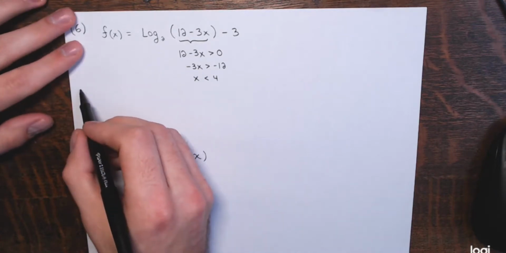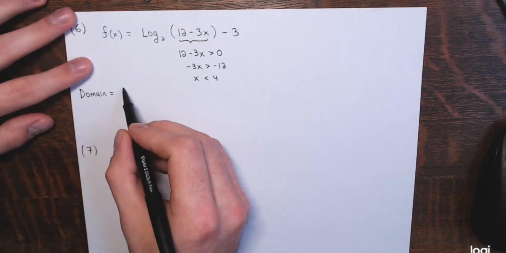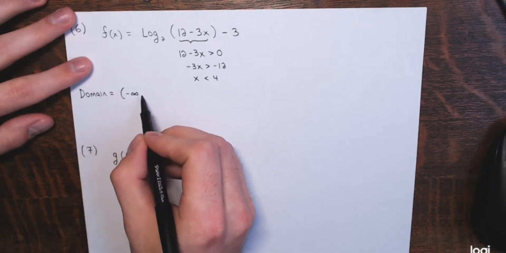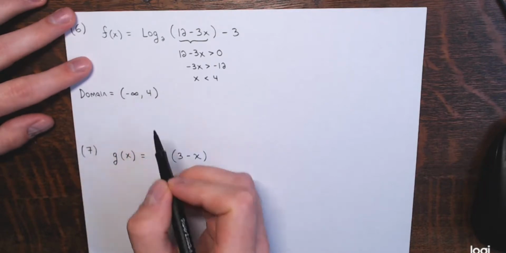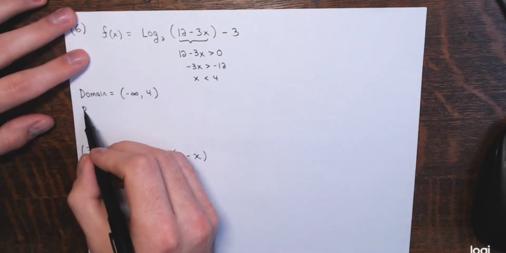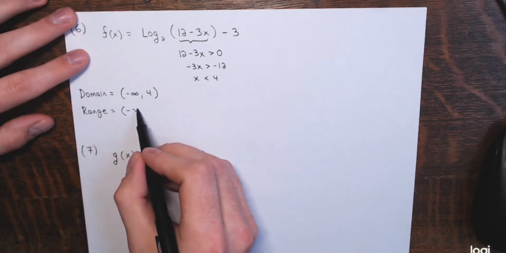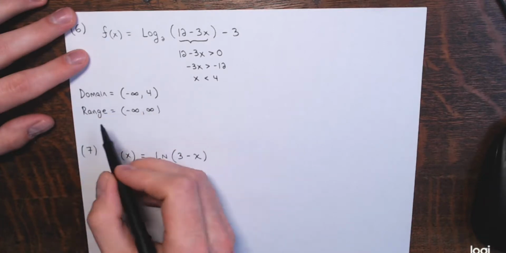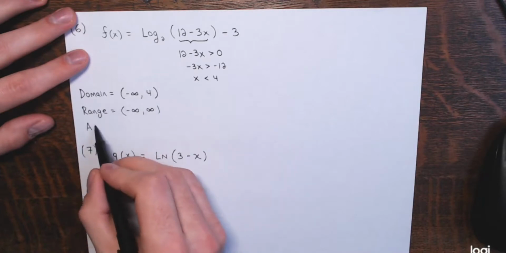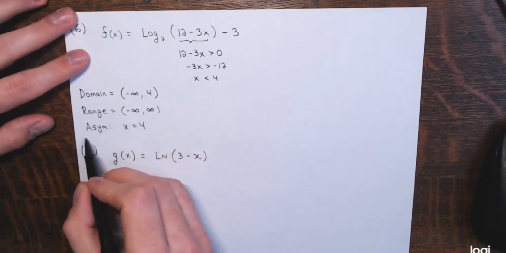So the domain of this function is all the numbers from negative infinity up to 4, but not including 4. Range is all real numbers. And the asymptote will be at x equals 4. And that's all they wanted.